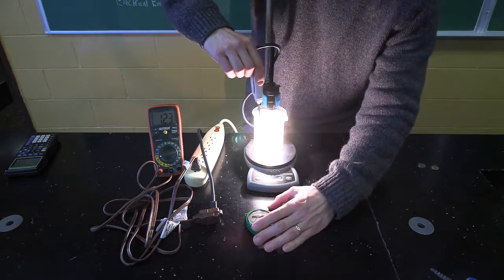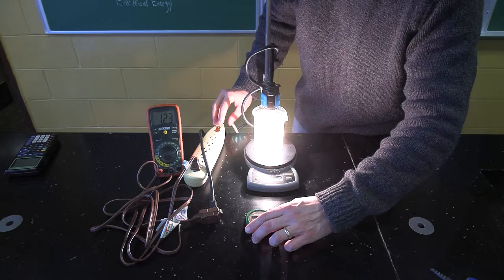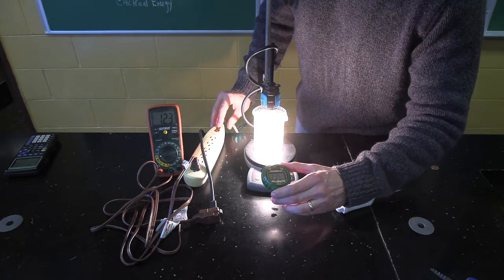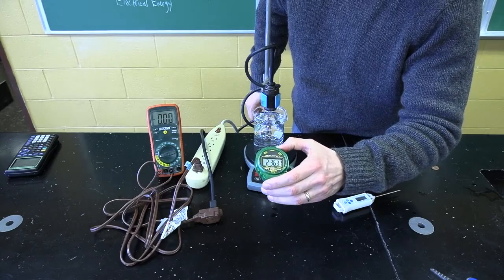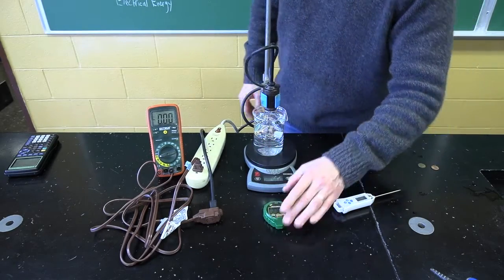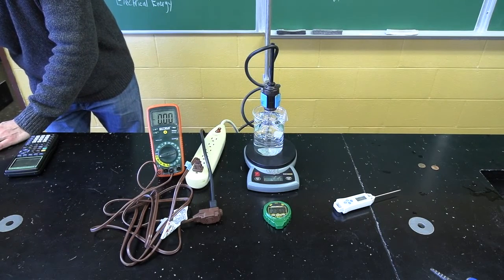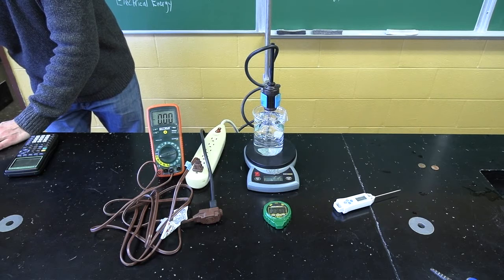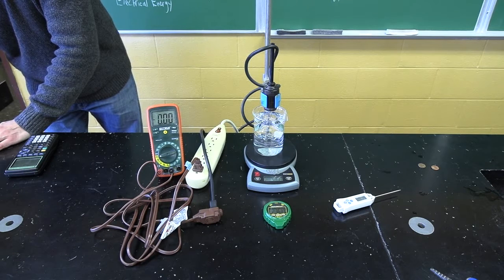Approaching 2.5 minutes. So what I'll do is stop the timer and shut off the electricity at the same time. Ready, set, go. Okay, 2 minutes and 36 seconds. Well, we could round up to 2 minutes and 37 seconds. So let me write that down, which is 2 minutes is 120 seconds plus another 37 is 157 seconds is the time.